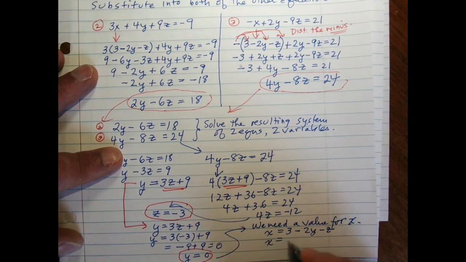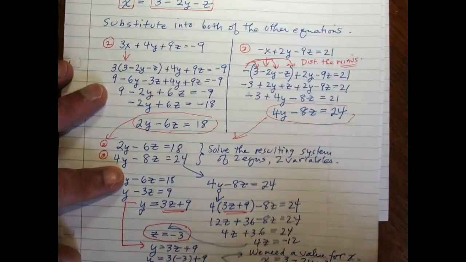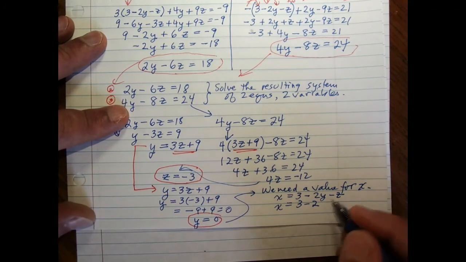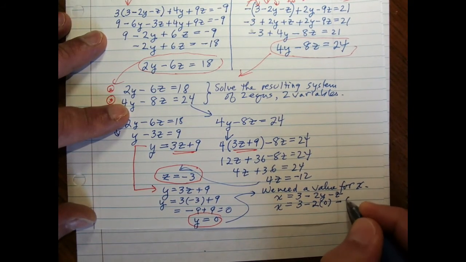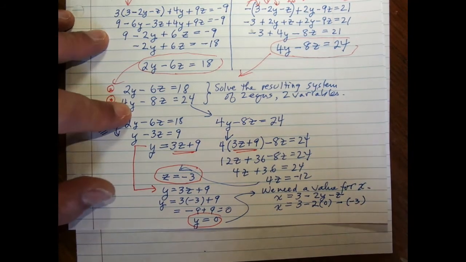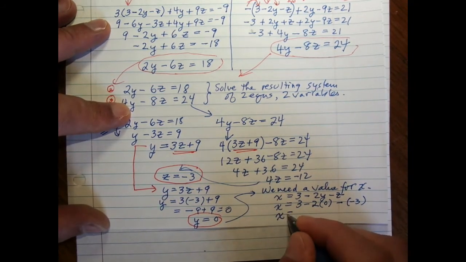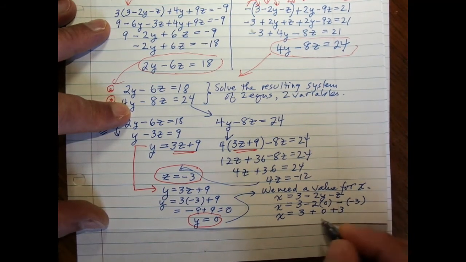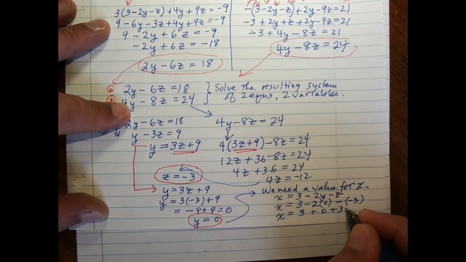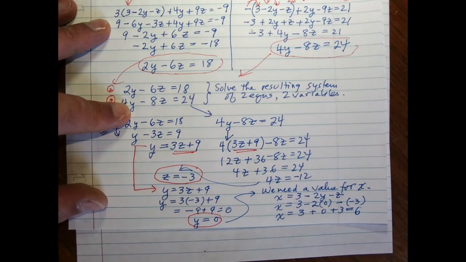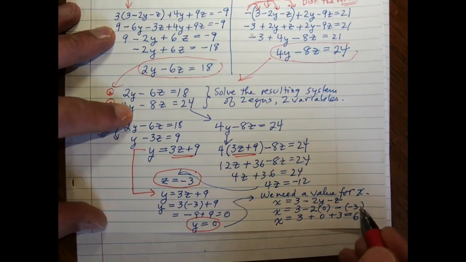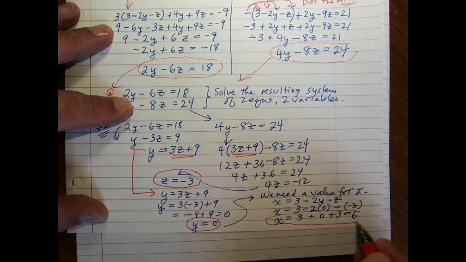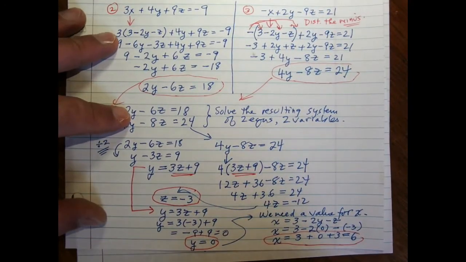So x is equal to 3 minus 2 times 0, minus a negative 3. And so it looks like x is actually 3 plus 0 plus 3. I get x is equal to 6. And I guess I'm trying to squeeze onto one sheet of paper here. x is equal to 6.